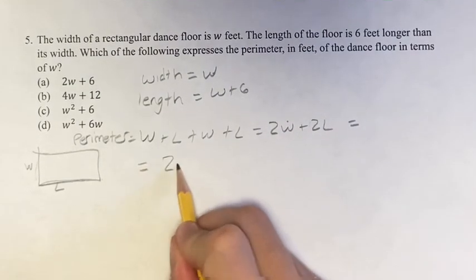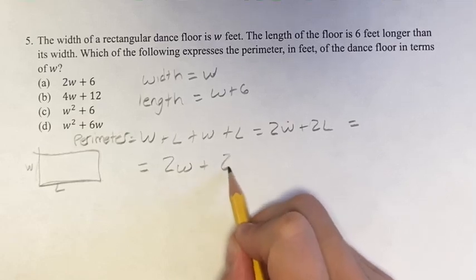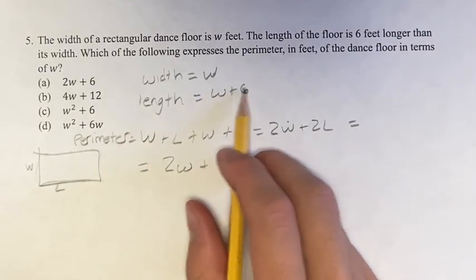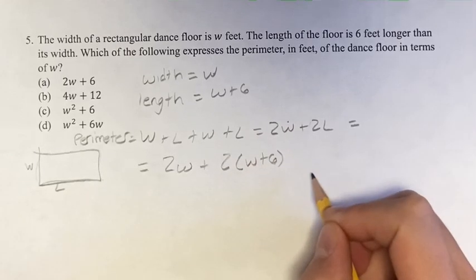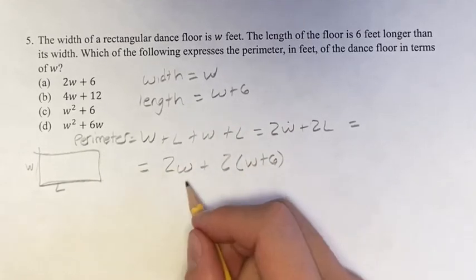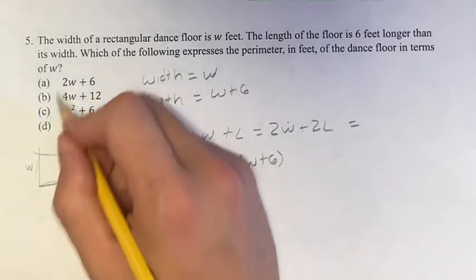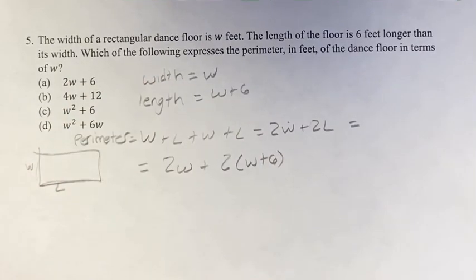Well, 2 times the width, we can keep that as it is. But 2 times the length, we know the length is W plus 6, right? It's the width plus 6. So if we plug in W plus 6 where we see L, we now have an expression only with W in it, which is what we have in our answers, so we know we're on the right track.